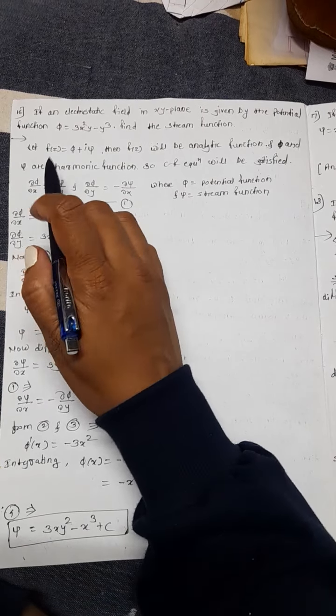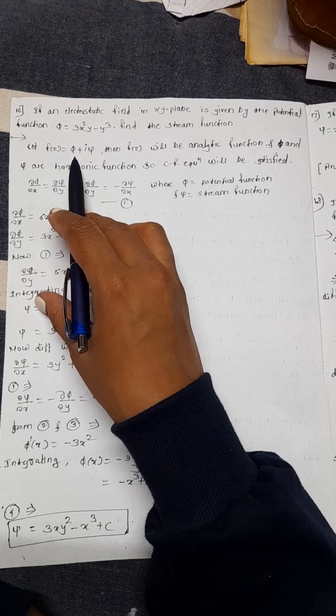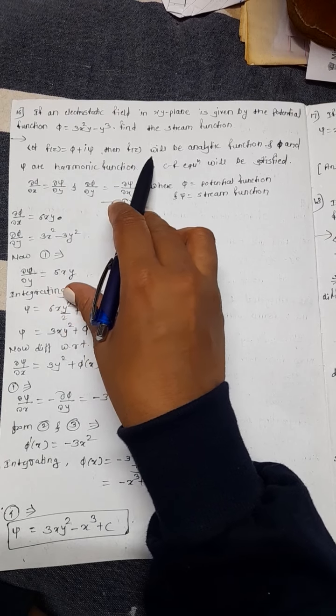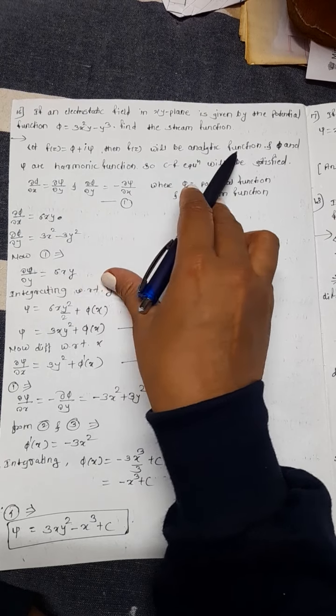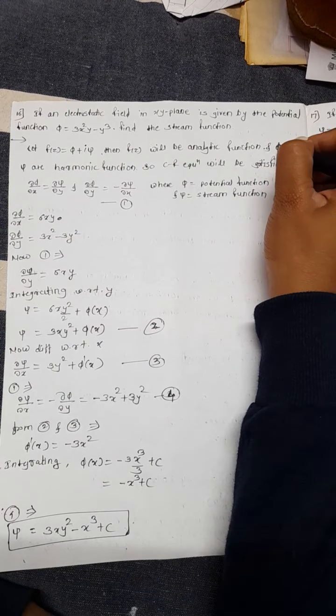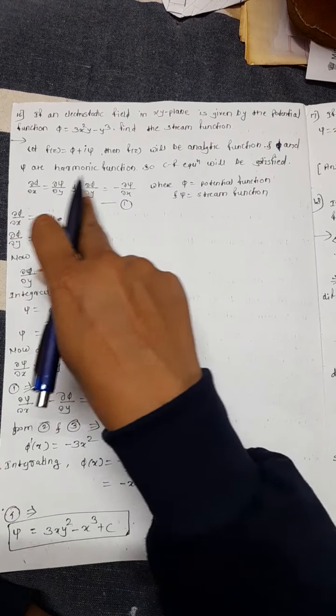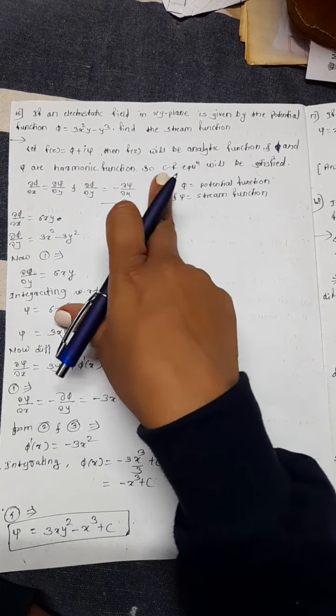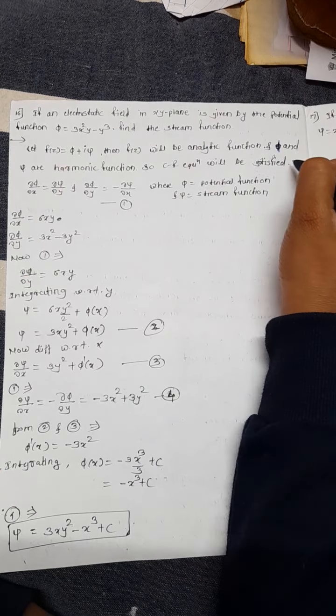Now let f of z is equal to phi plus i psi be the analytic function in the xy plane. Then f of z will be an analytical function, and phi and psi are obviously harmonic functions. This is one more theory. So the CR equations will be satisfied by f of z.